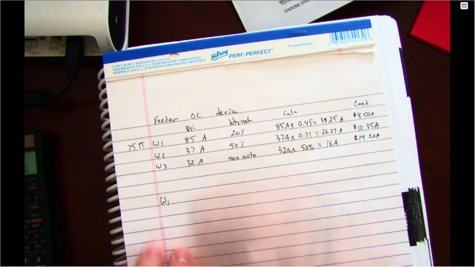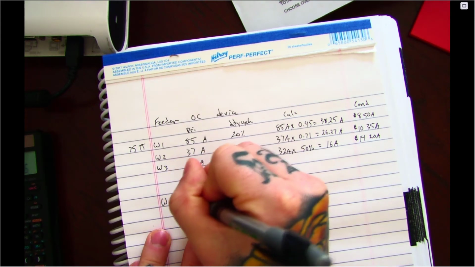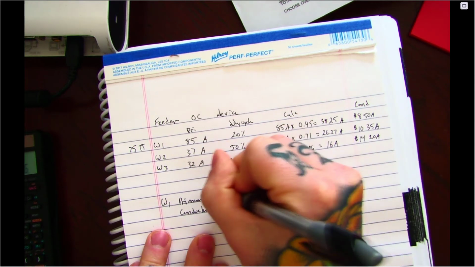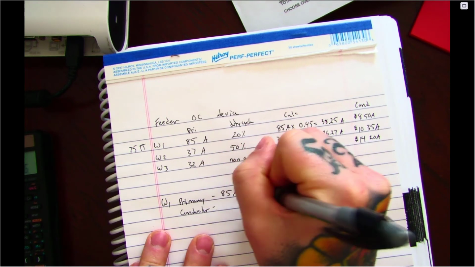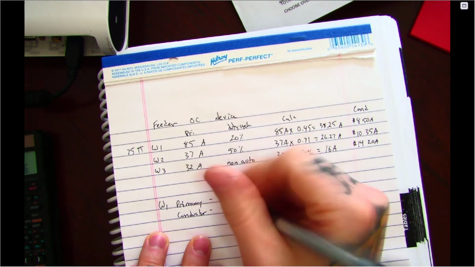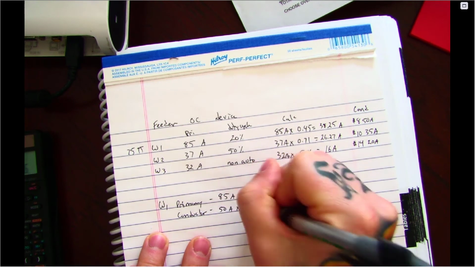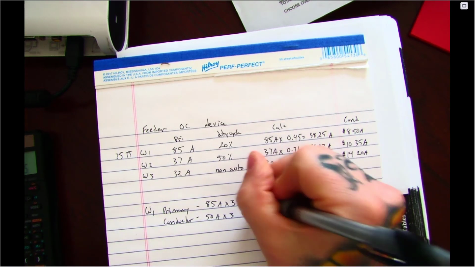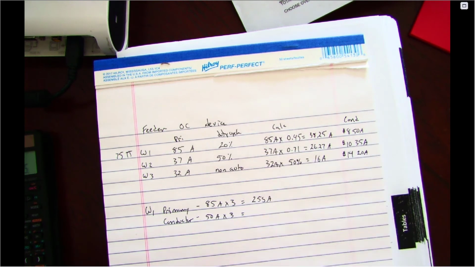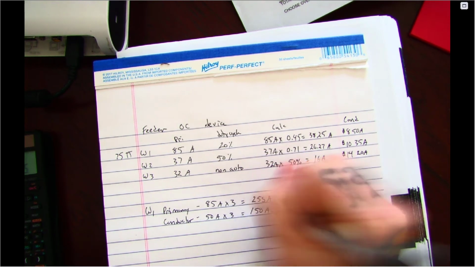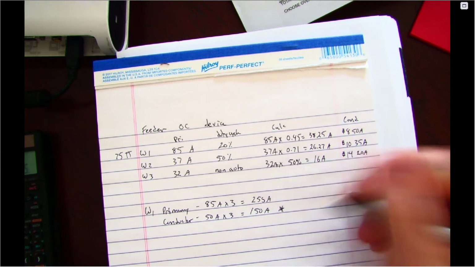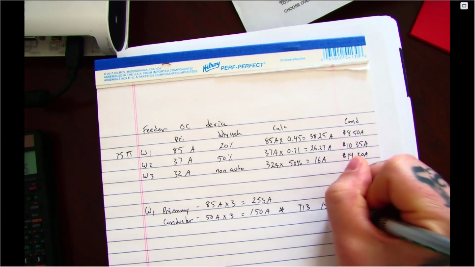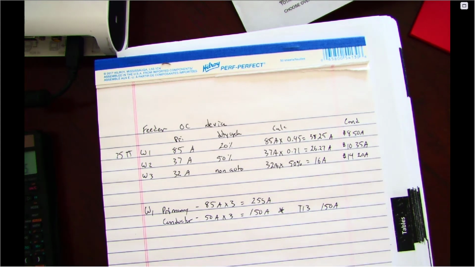So welder 1 has a primary, so there's going to be a primary calculation and then a conductor. Primary is 85 amps times 3, and the conductor is 50 amps times 3. So 85 times 3, we get 255 amps. This is 150. So again, we choose the smaller of the two. We'd go to table 13 and use 150 amp overcurrent for welder 1.